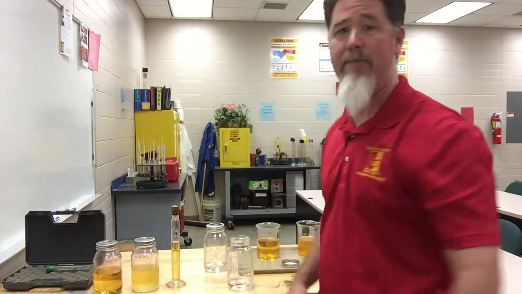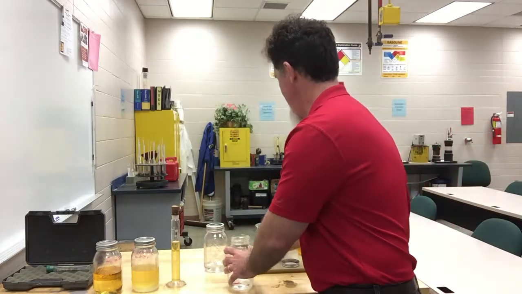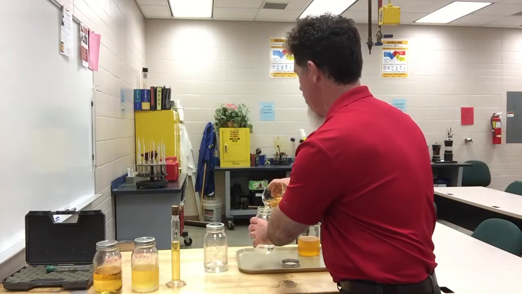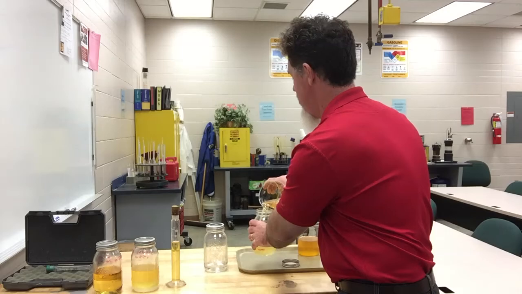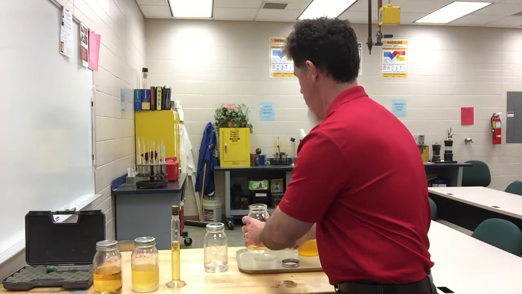and I already got it mixed up. I don't know which one is which. And I'm going to pour 1 sample in this jar. So this would be the fuel sample that you took as you hooked up your fuel gauge. And you close the jar.